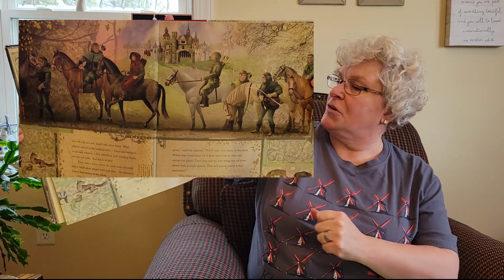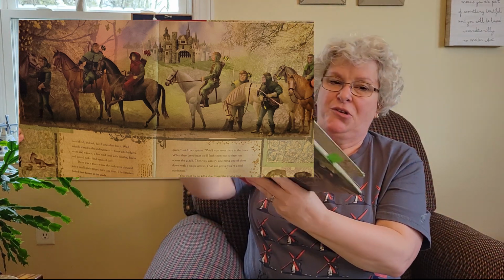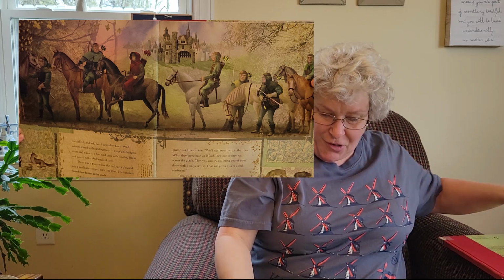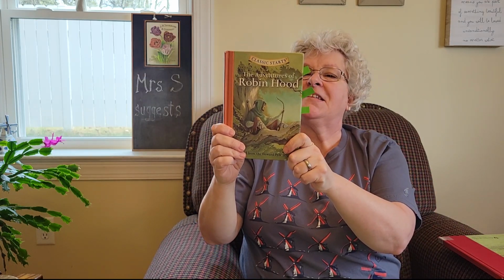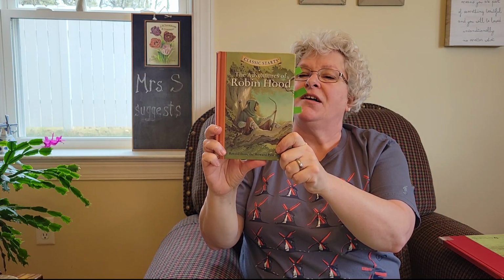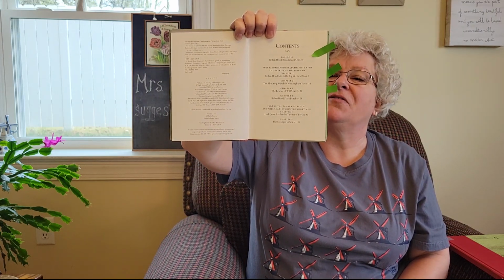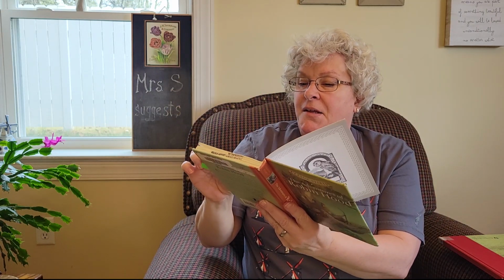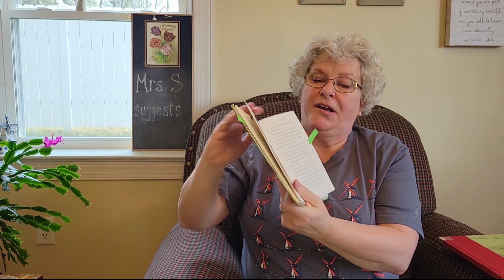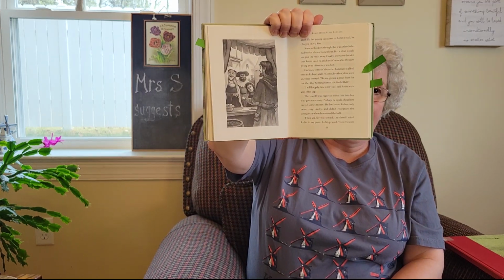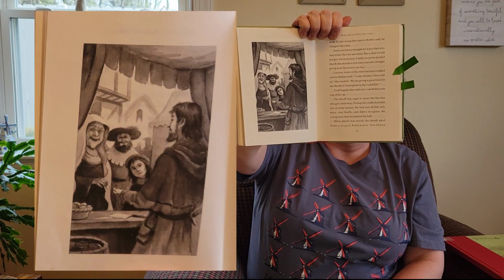And as the story goes on with Robin Hood, in whatever book you're looking at, or a classic like this, he is an outlaw. He lives in Sherwood Forest and has a problem with the King of England. In this book, it is part of a classics collection. It has a table of contents, as most of them do. The illustrations here are more in pencil and drawing on paper.